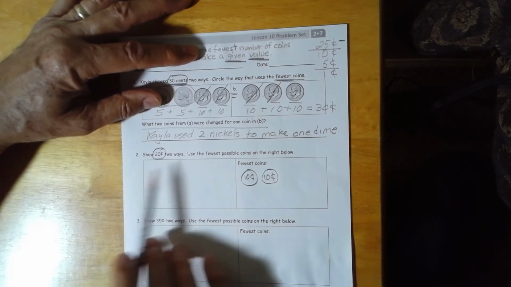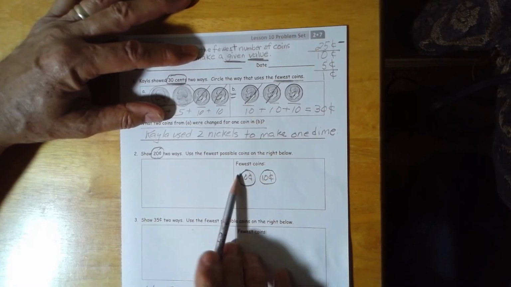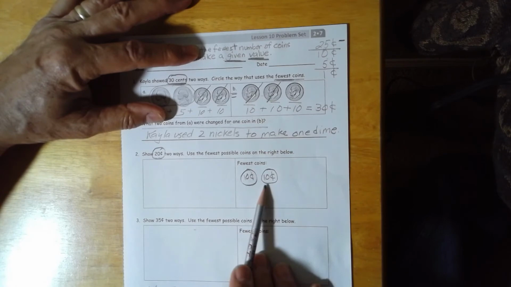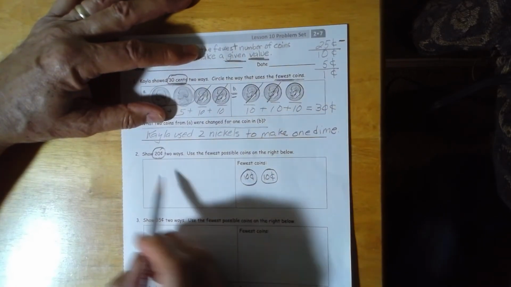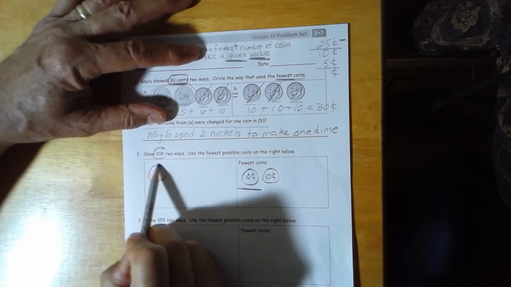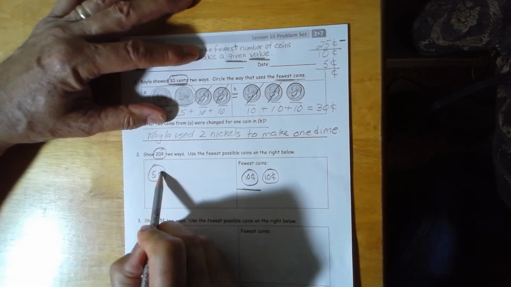But I'm going to show you another way to make 20 cents, and I'm going to show you why I drew the fewest coins first. Because now I can see what the fewest coins are. Now I can take this dime and change that dime into 2 nickels.